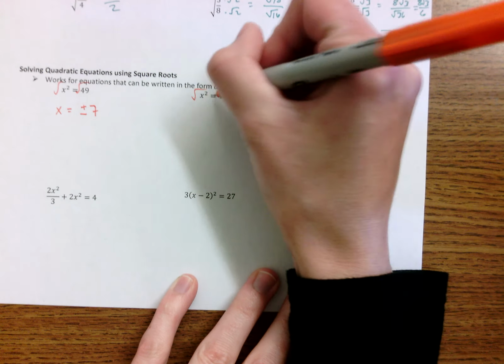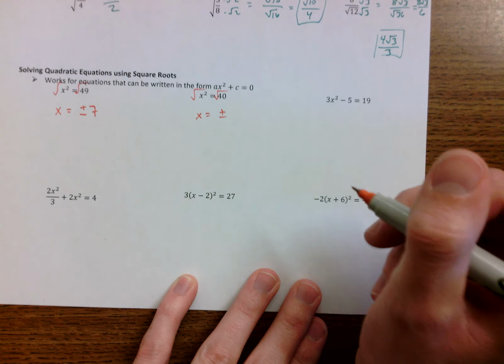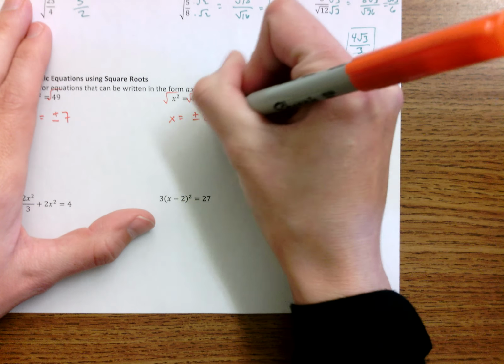So this guy here, square root both sides, right? And I'm going to get x equals positive or negative. And then the square root of 40, well, we already simplified that up here. That's 2 root 10. So that would be my answer.